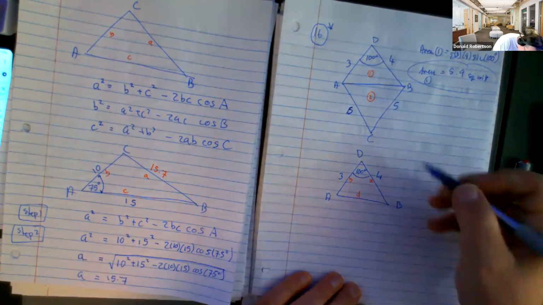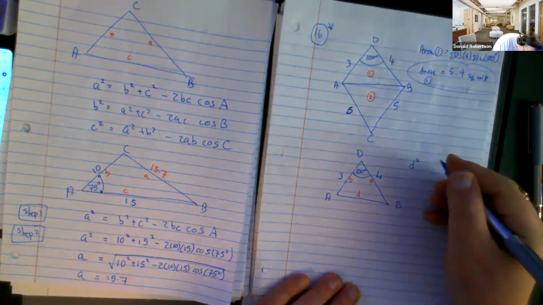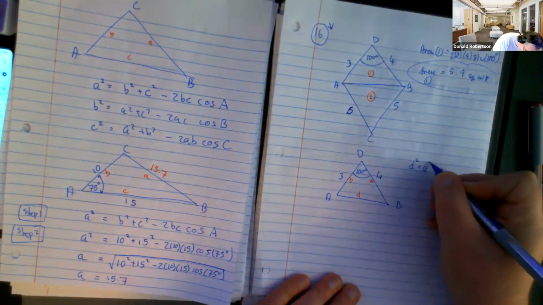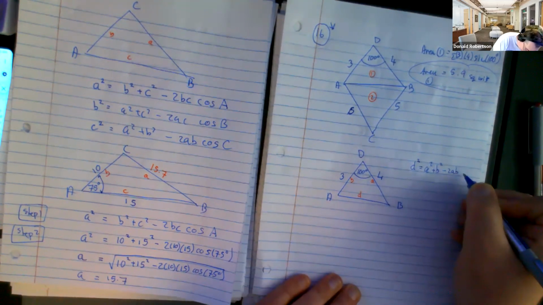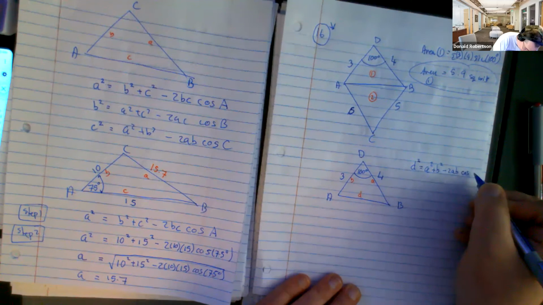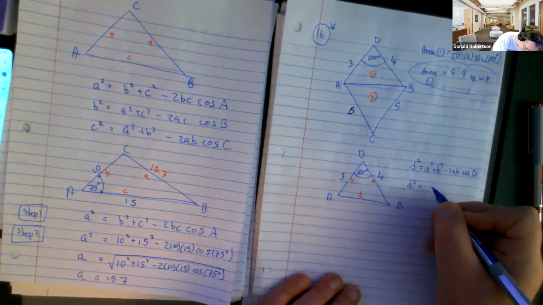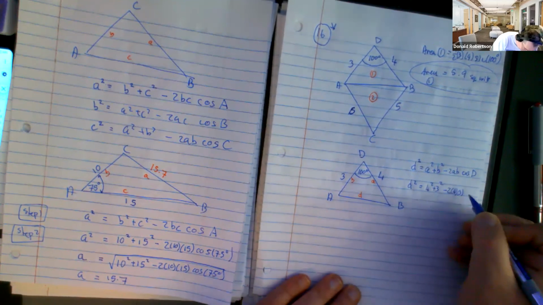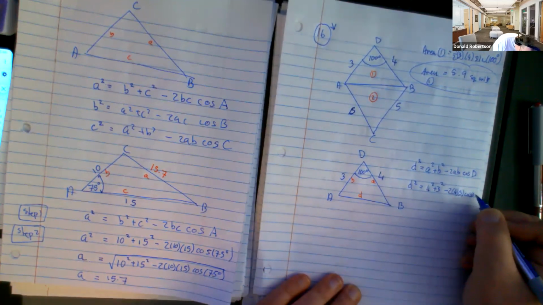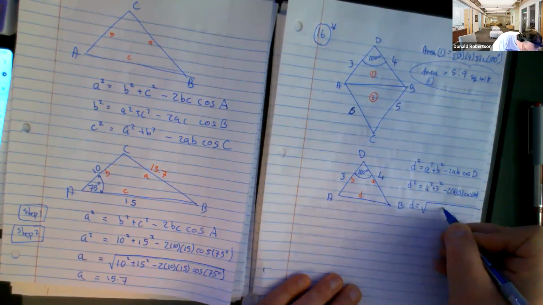And so the formula for finding the side d is d squared equals a squared plus b squared, take away 2ab cosine d. So d squared is going to be 4 squared add 3 squared, take away 2 times 4 times 3 cosine of 100. And so d is going to be the square root of all that.